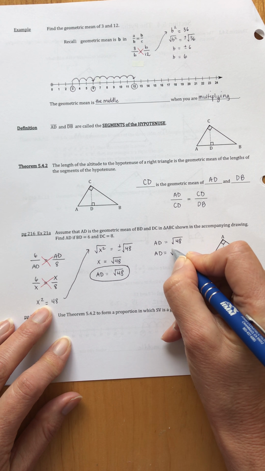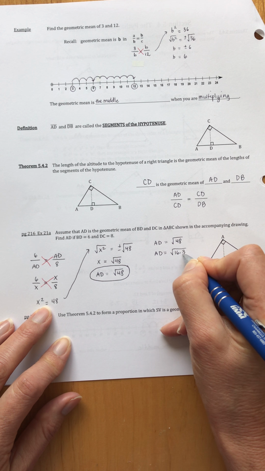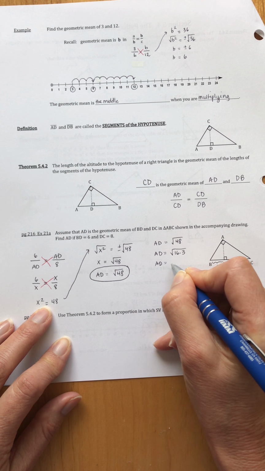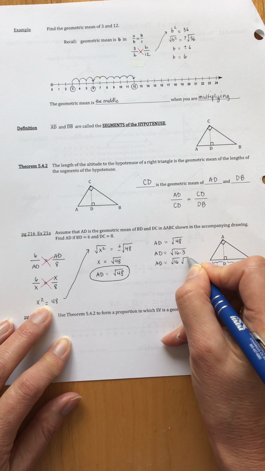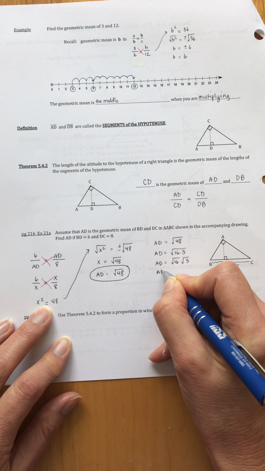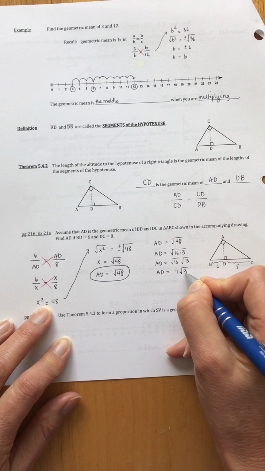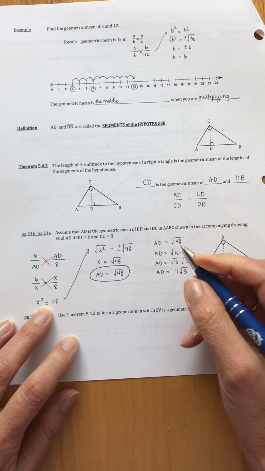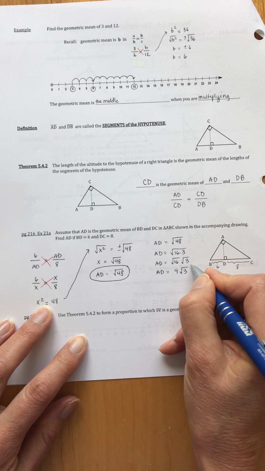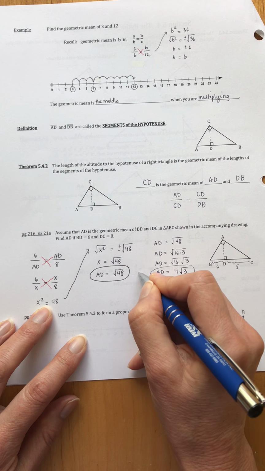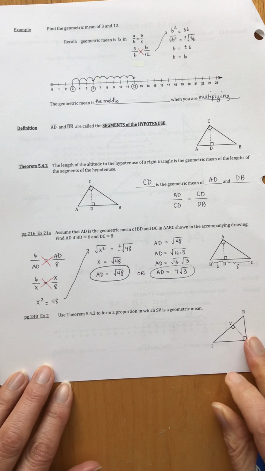So we would write this as the square root of 16 times 3. And then our square root properties tell us that we can break that up into 2 square roots. And then we know that the square root of 16 is 4. So our answer would be 4 square root 3. Now, if you don't know, don't worry about it. Okay, you can leave either one of these answers.